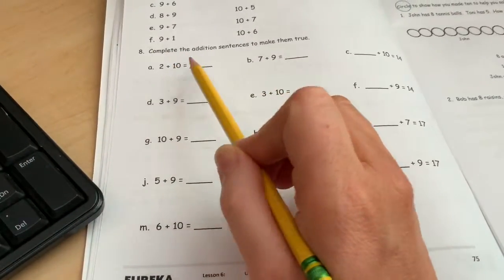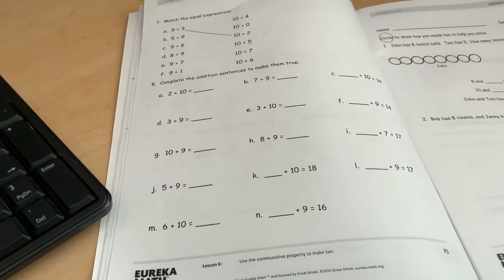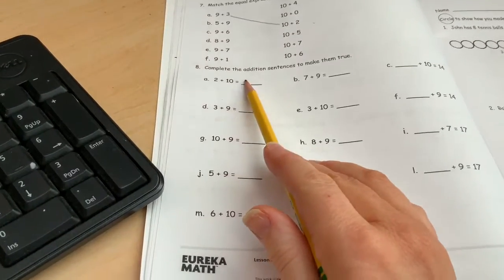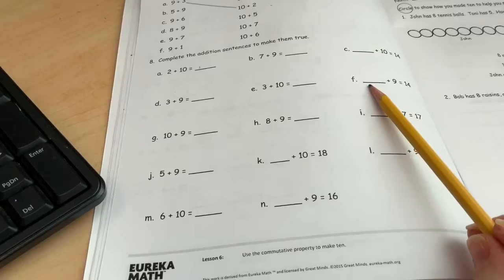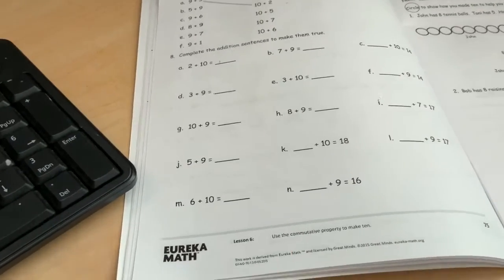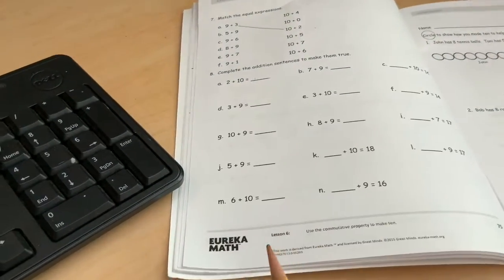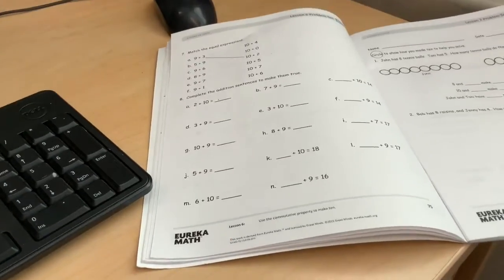Number 8 says complete the addition sentences to make them true. So you're going to be writing the total, or like over here, you're going to be writing a part. You can use any strategy you want to solve this, but you might find it helpful to use tens.